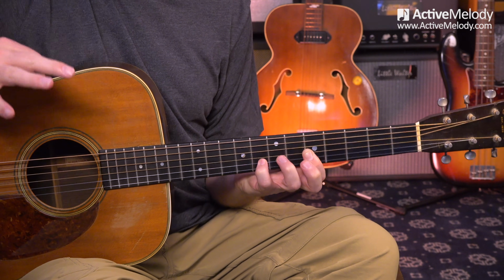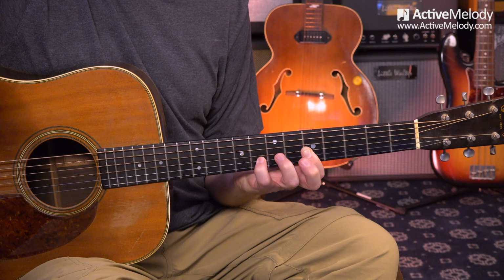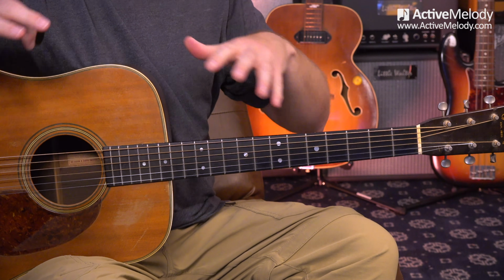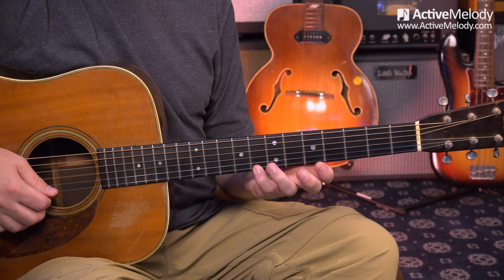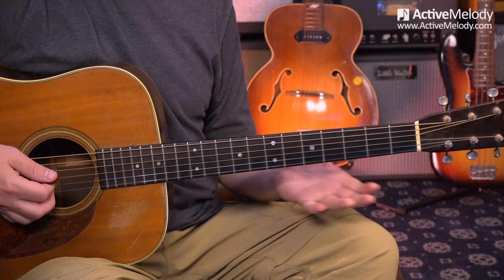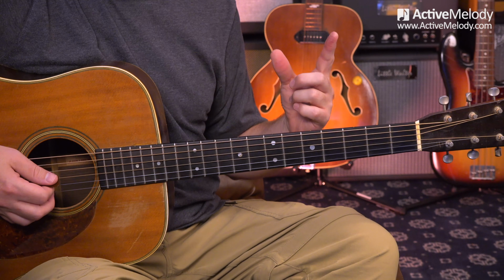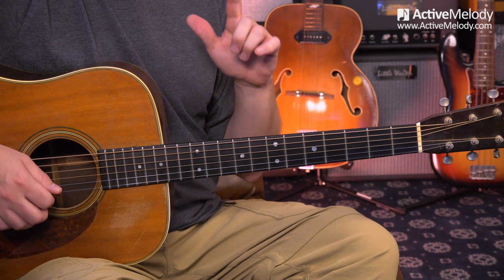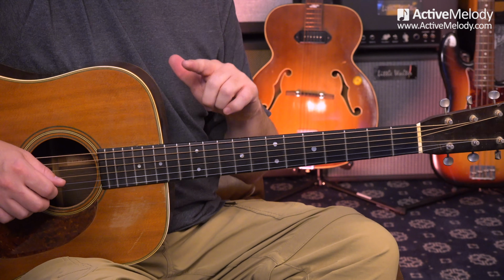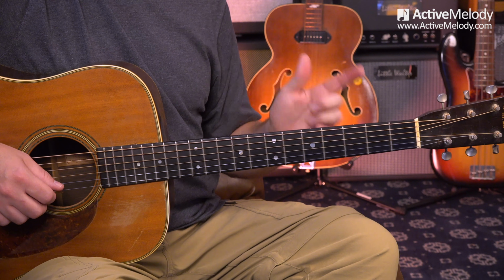Hear how all those notes are kind of ringing out on top of each other? It creates kind of a spacey sound. I really like the sound of that. Now these notes are all minor pentatonic scale pattern 1 for A minor pentatonic scale, I should say. But they're also the C major pentatonic scale.